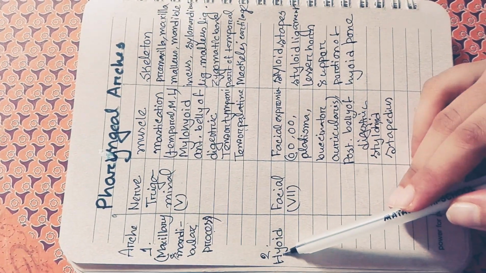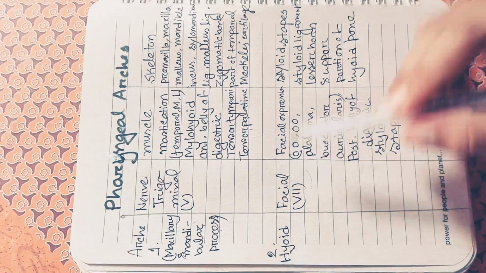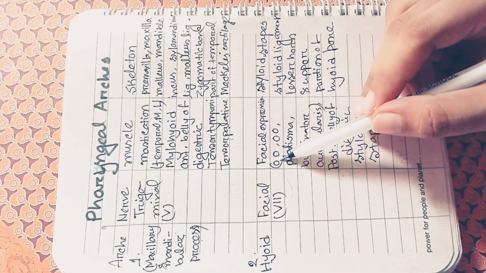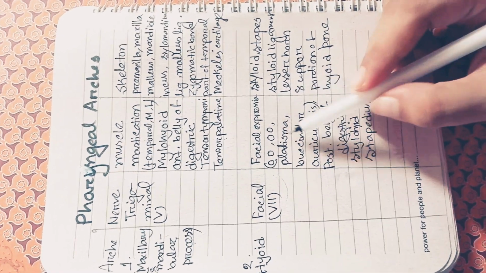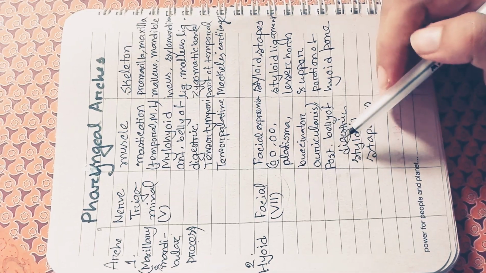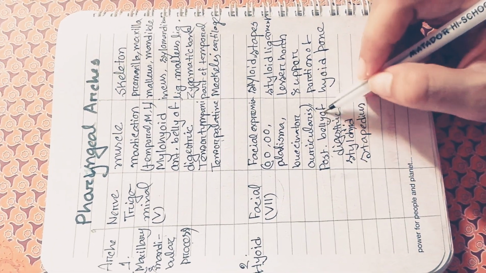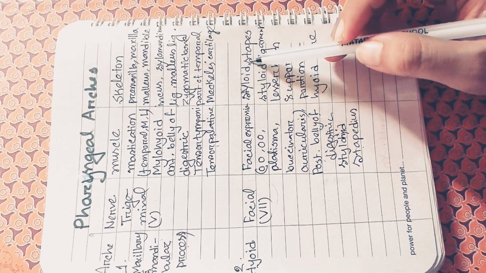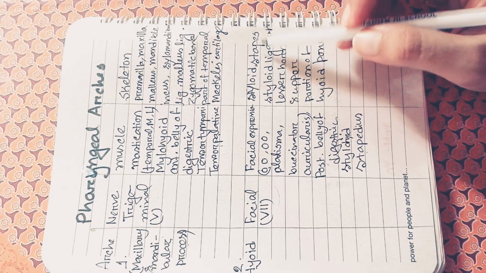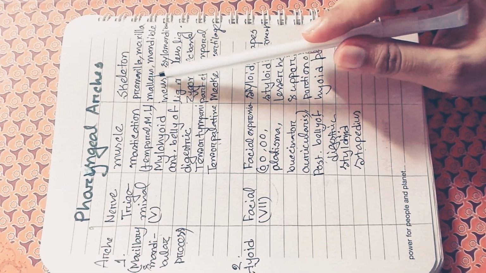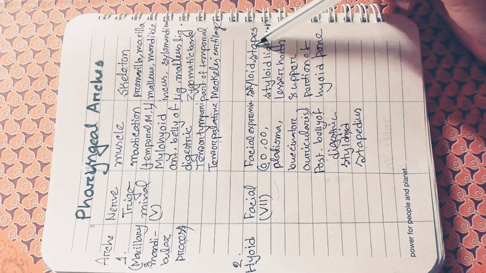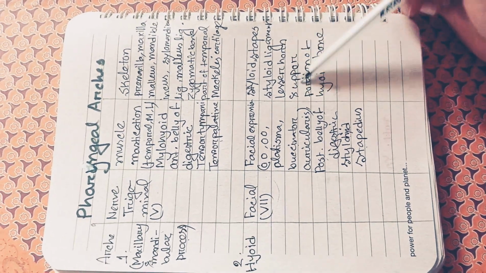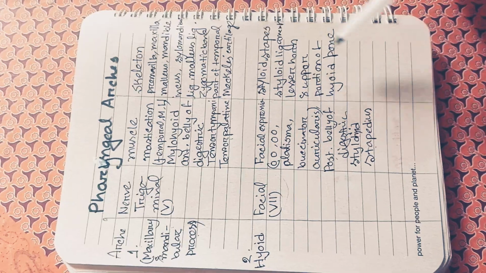Second pharyngeal arch is hyoid. Nerve is facial nerve. The facial muscles help in facial expressions like orbicularis oculi, orbicularis oris, platysma, buccinator, auricularis. Then posterior belly of digastric, stylohyoid, and stapedius. In bones, styloid process, stapes. In the first pharyngeal arch, malleus and incus are present. Then in the second pharyngeal arch, one bone is left, that is stapes, styloid ligament, lesser horn, and upper portion of hyoid bone. This is the first and second pharyngeal arch.